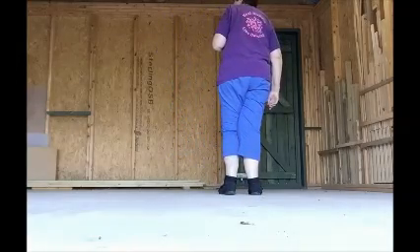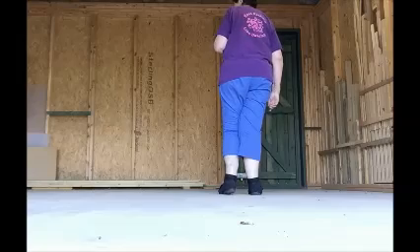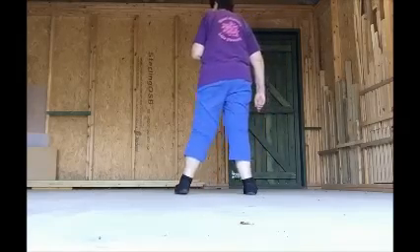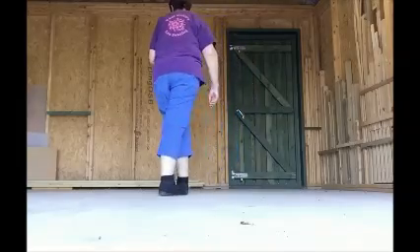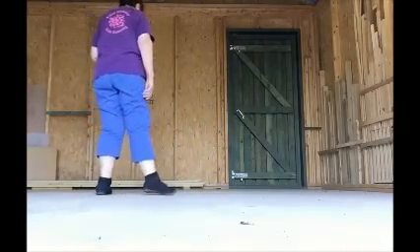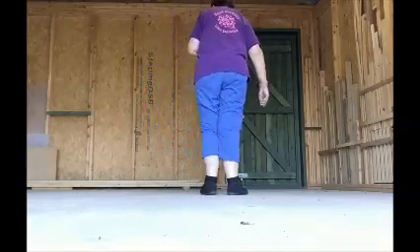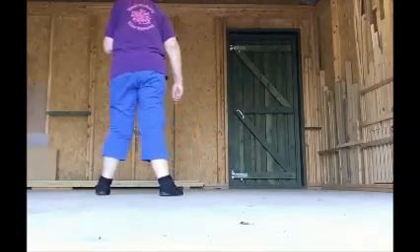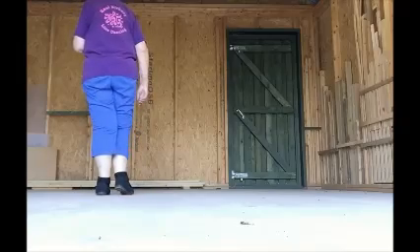Now we do exactly the same to the left. So we'll start from here. We've just ended with a touch. So we're going to go to the left side, behind with our right, to the side, and touch. To the left again, to the left side, behind, to the left side, and touch.